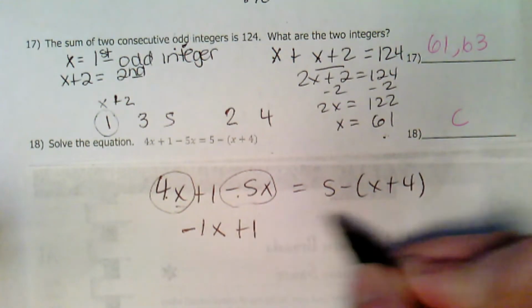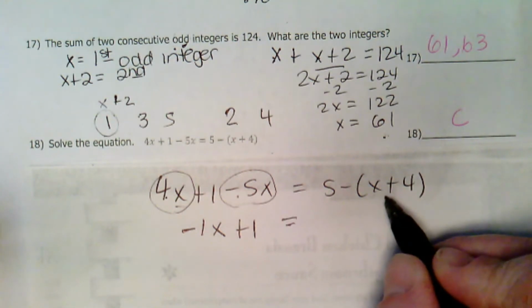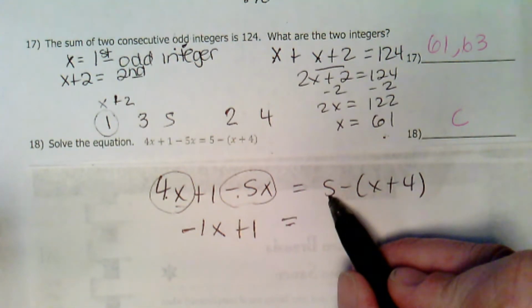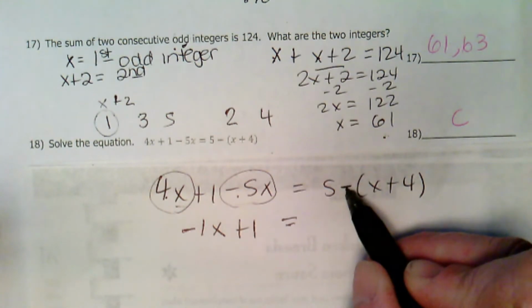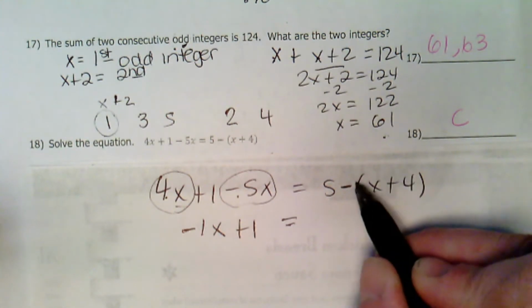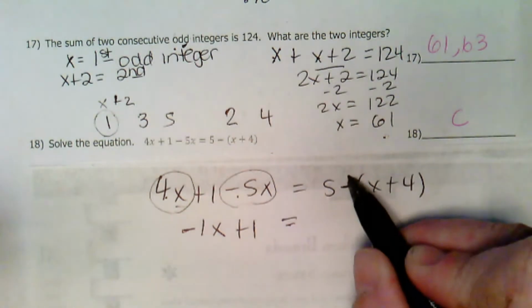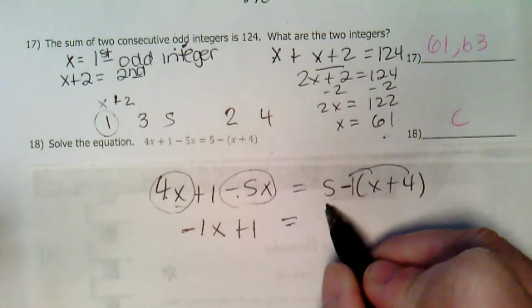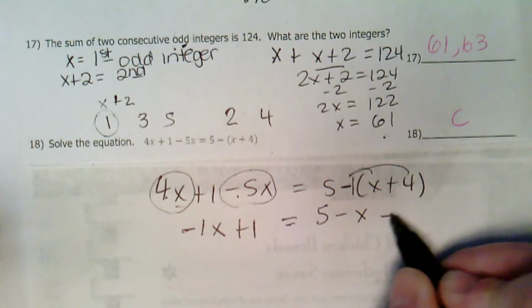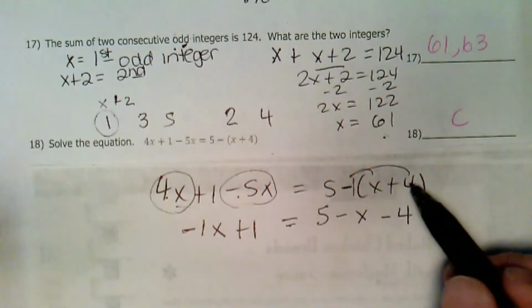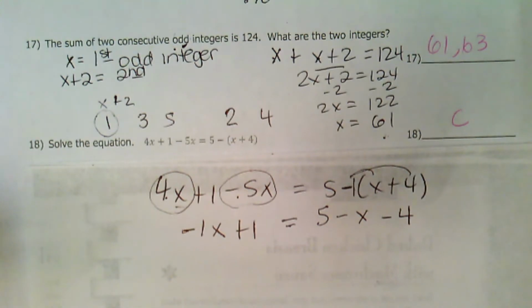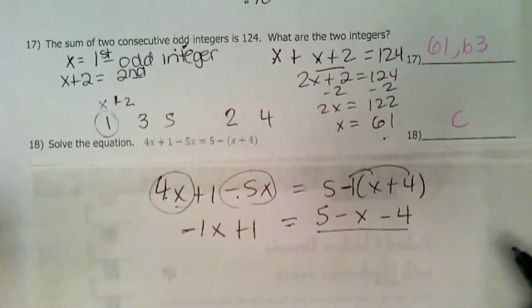This guy didn't get touched. This one has parentheses. Now this doesn't mean 5 times this because it's not touching the parentheses. It means this negative is getting distributed to the guys inside. Now you can put a little 1 here and distribute a -1. Means the same thing. Or you can just think of it as you're giving the negative to everybody in the parentheses.